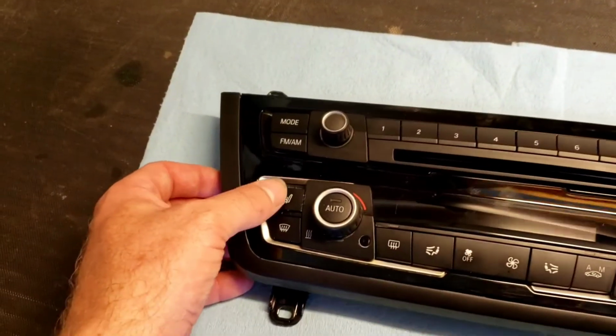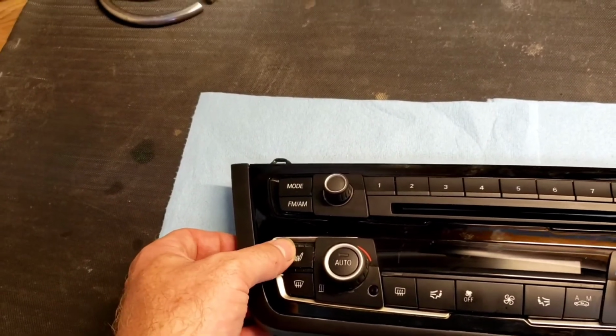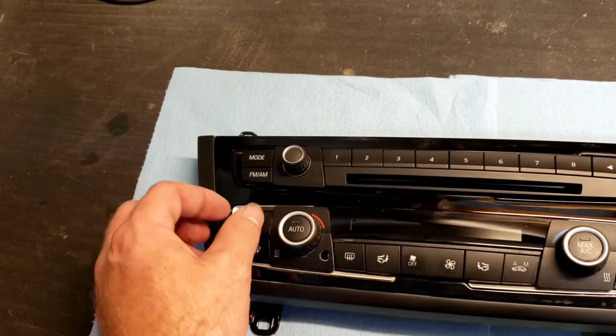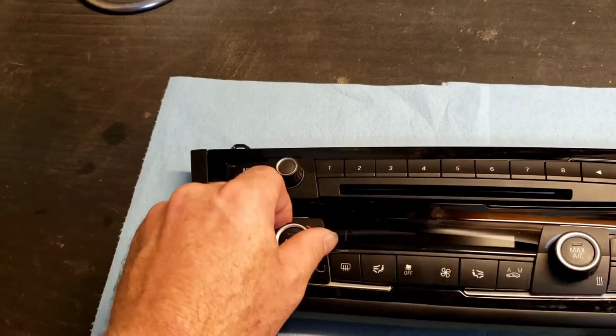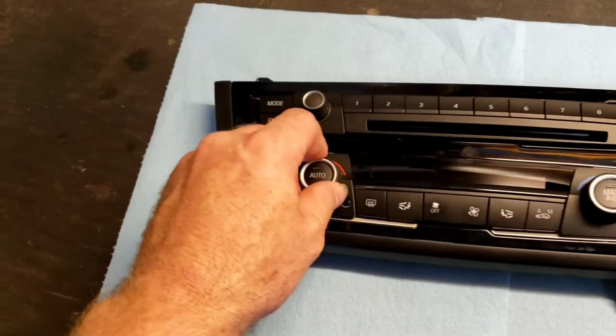But this button here, talking to the customer, they said it was always kind of stuck. I guess that's the seat warmer, defrost, or seat heater, whatever they call it. See that? It's stuck. Obviously probably because it melted in there.